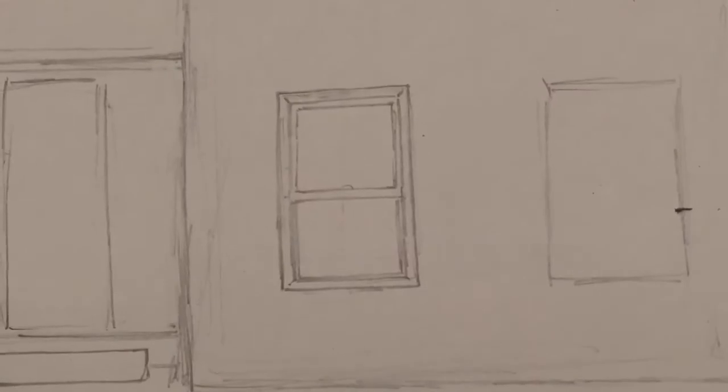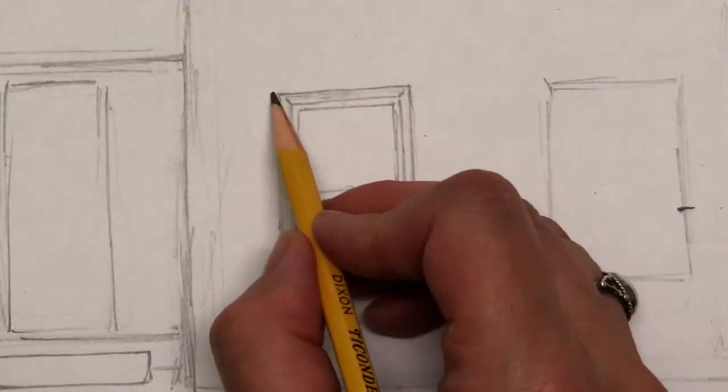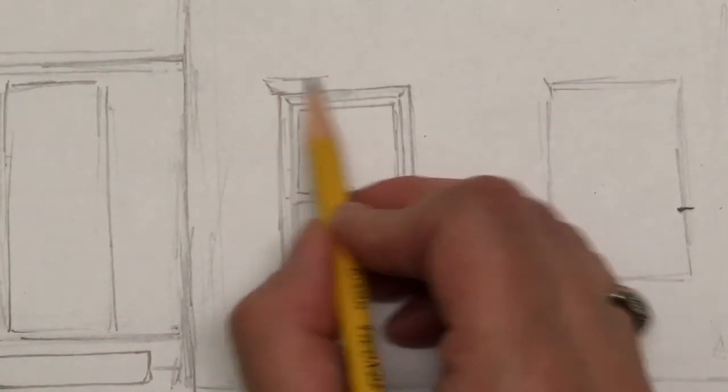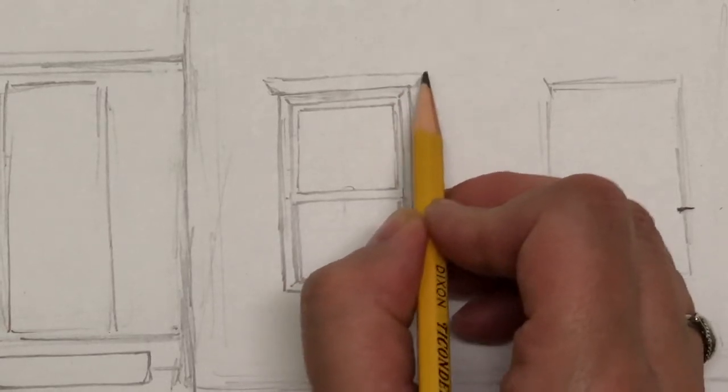So there, that window is a little bit better. Actually, I want to add that cap on top too, because I think that looks cool.